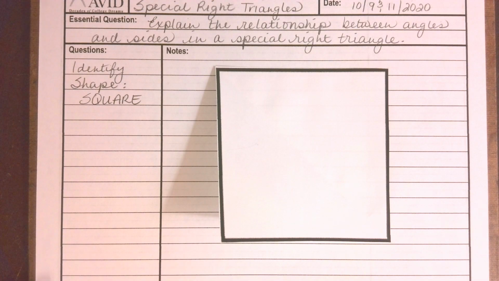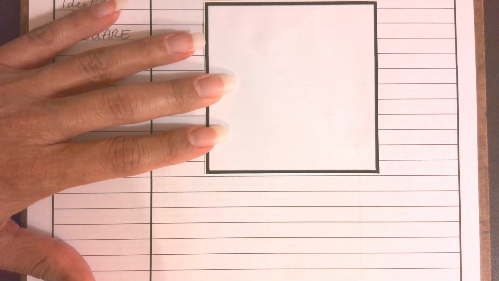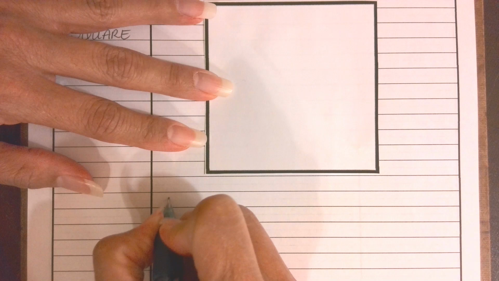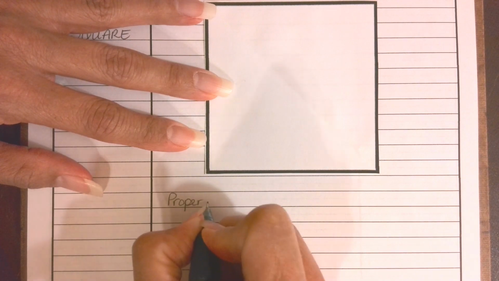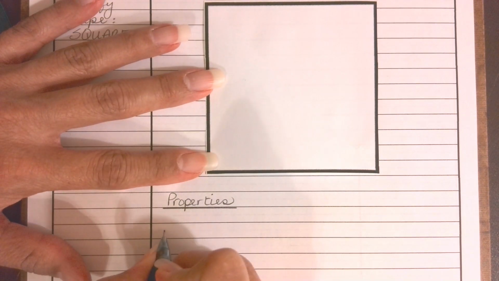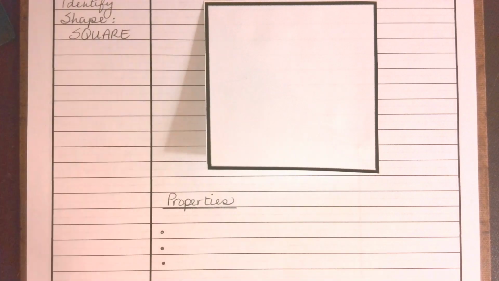Alrighty, so what's the first thing we're going to do? I told you to be thinking about the different properties. So down here at the bottom of your paper, on the left-hand side, I'm going to label this side properties, okay? And what I want you to do is pause the video a second, and come up with some typical properties that you know that a square has. I want you to list a couple of bullet points of those properties. So please pause, because we will then gather together and decide what some of those properties were.